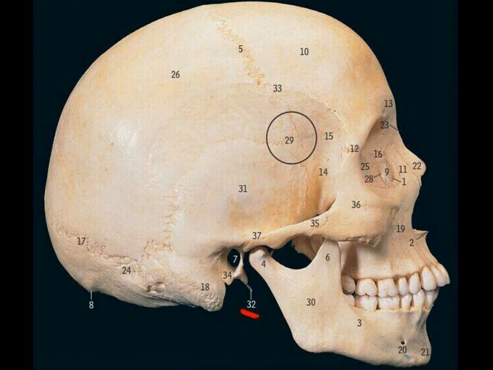Number one is the anterior lacrimal crest. Number two is the anterior nasal spine. Number three is the body of the mandible. Number four is the condylar process of the mandible. Number five is the coronal suture, connecting the frontal and the parietal parts of the skull. Number six is the coronoid process of the mandible.